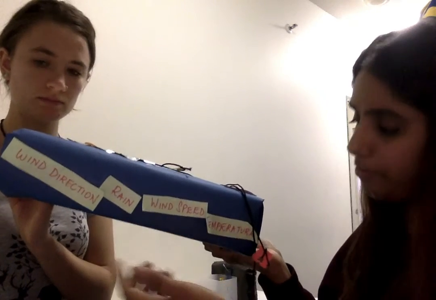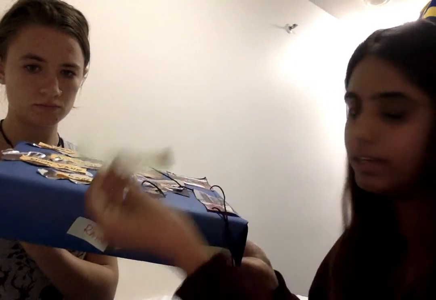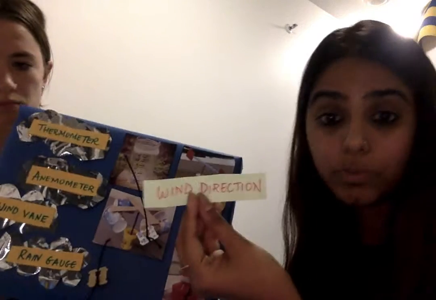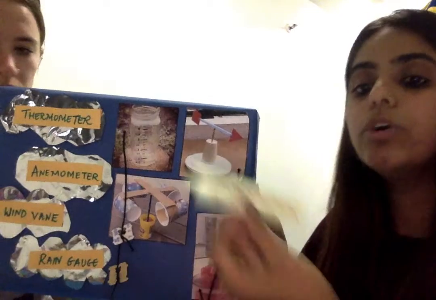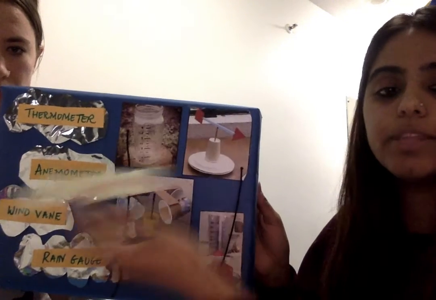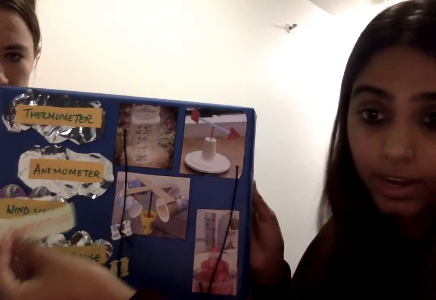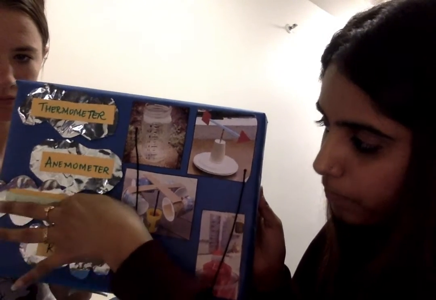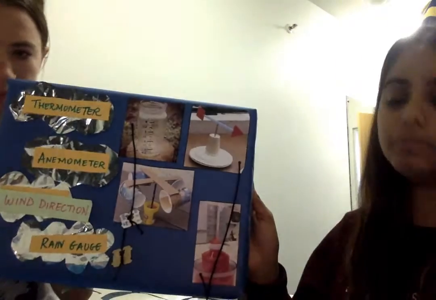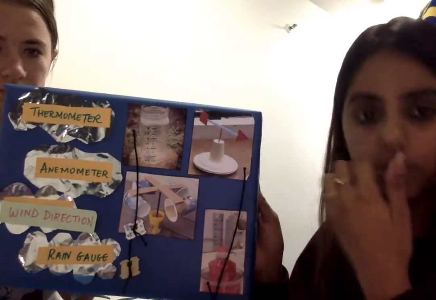For example, if the child picks wind direction, I would ask the child to put it on the instrument that is used to measure wind direction, and the child, who would know this by now, would put it on the wind vane, because that's what is used to understand in which direction the wind is blowing.